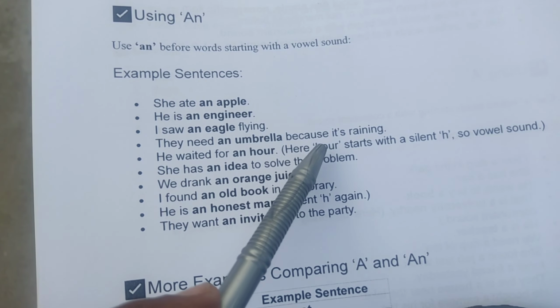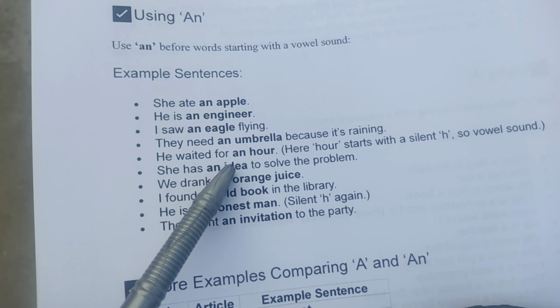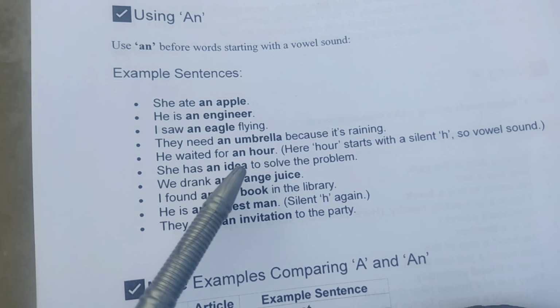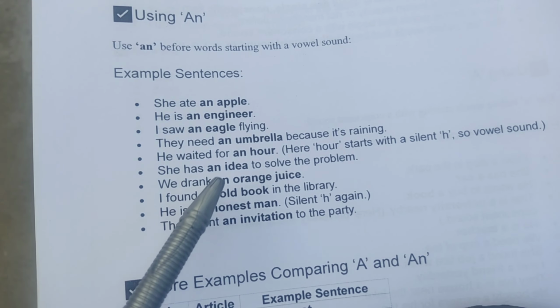They need an umbrella because it's raining. He waited for an hour. She has an idea to solve the problem. We drank an orange juice.